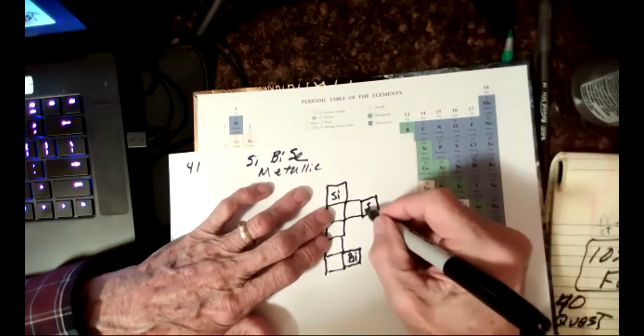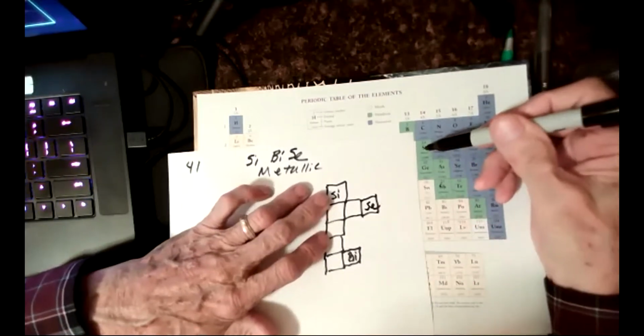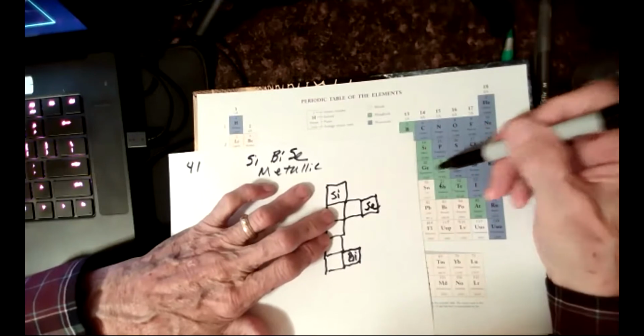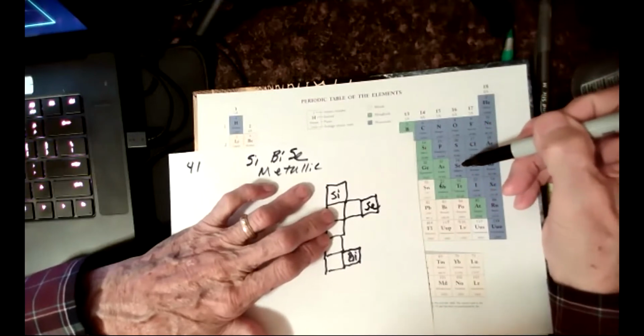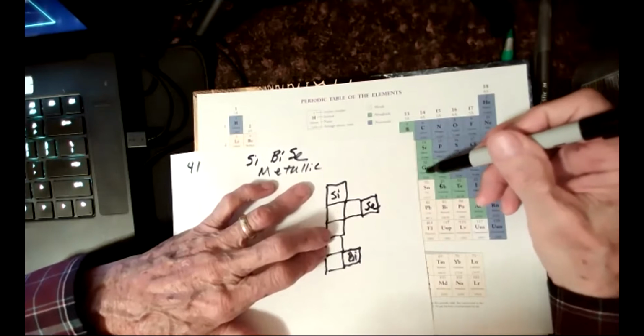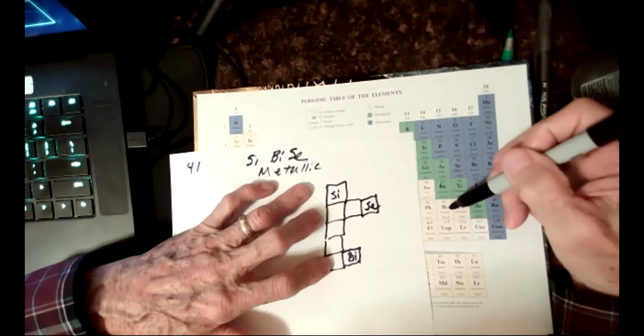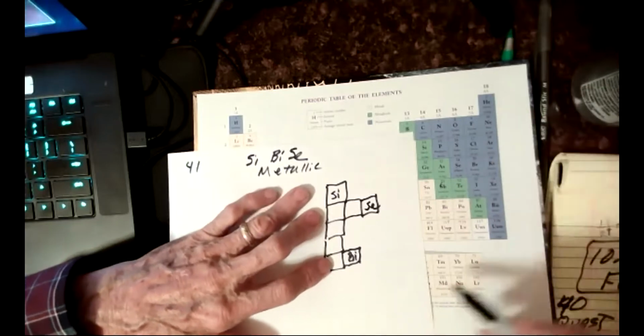That's Se. Now let's just be sure, if sulfur here, I go down 1 row and over 2, that gets me to selenium. And then I go down 2 more, get to this row and over 1. Okay, I think that's good.